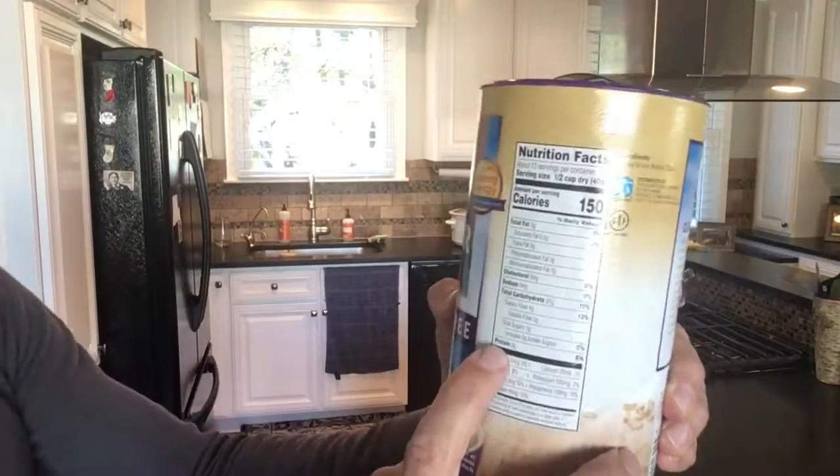Finally, you have protein. That normally just says protein. That's total protein, of course, per serving of the product.